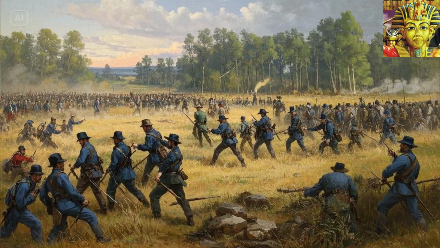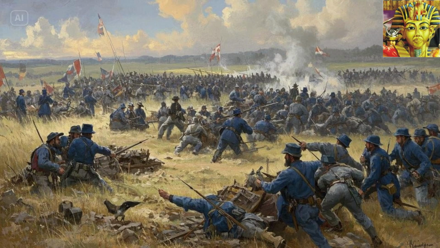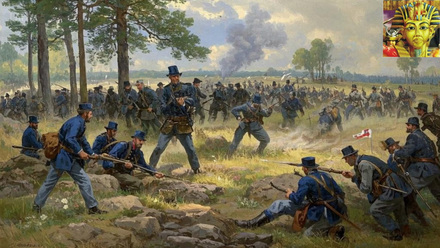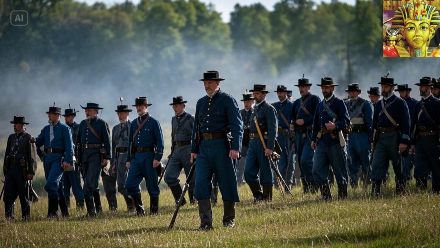Key figures and their roles. Major General William S. Rosecrans. Major General William S. Rosecrans was the commander of the Union Army of the Cumberland. He was a capable and experienced officer, but his cautious nature sometimes led to missed opportunities. During the Battle of Chickamauga, Rosecrans made several critical mistakes, including misjudging the strength and position of the Confederate forces.